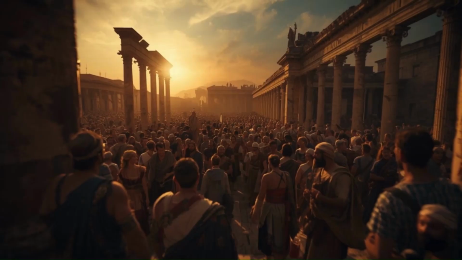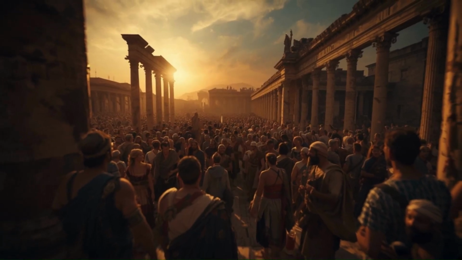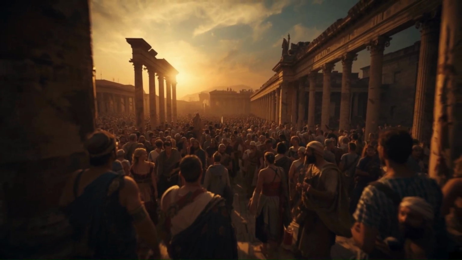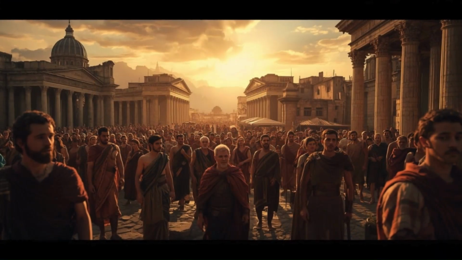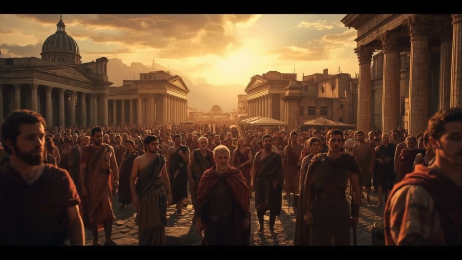State religion was also of great importance. Temples were not only places of worship, but also centers of public life. Major religious festivals were celebrated with mass ceremonies and sacrifices. These ceremonies brought the people together and strengthened the sense of social unity.